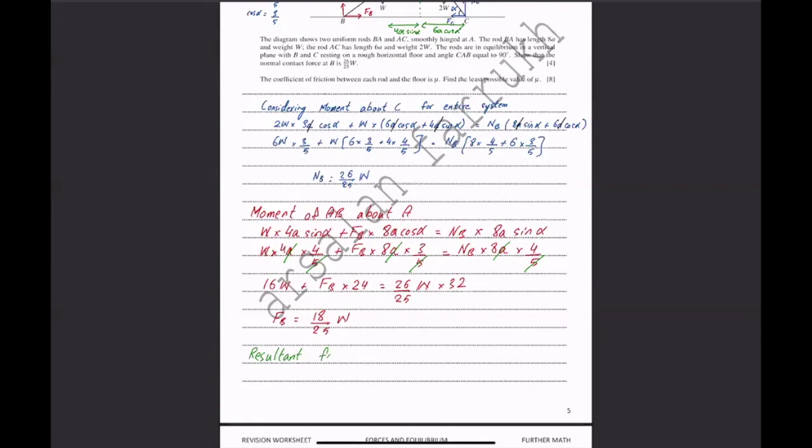If you consider the resultant horizontal force of the entire system, again the reaction forces between the two rods would be cancelled out, and there would be only two forces left. One is the frictional force acting on the rod AB and the other is the frictional force acting on the rod AC. And as these two forces are acting in the opposite direction, therefore FB must be equal to FC.